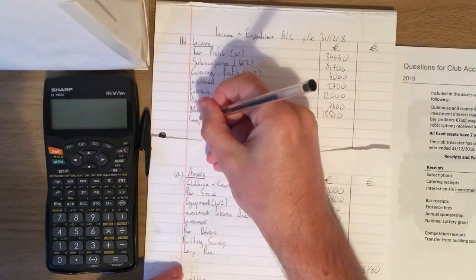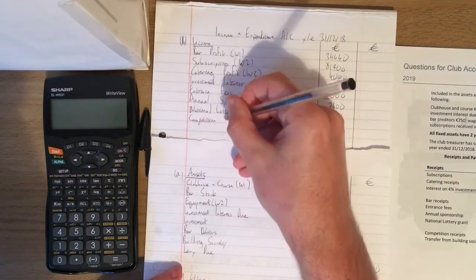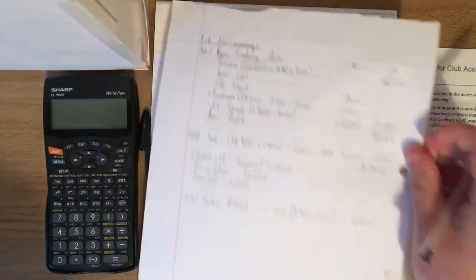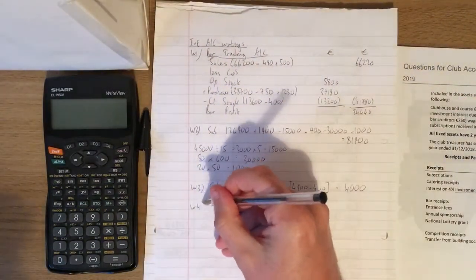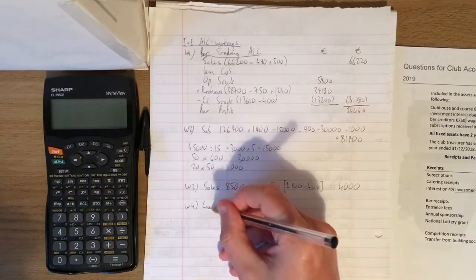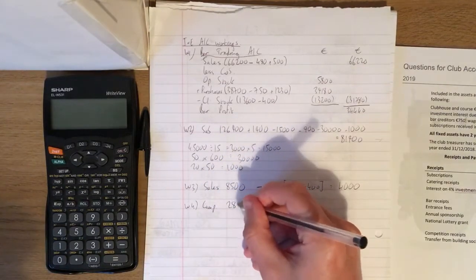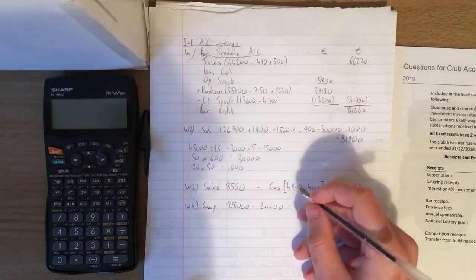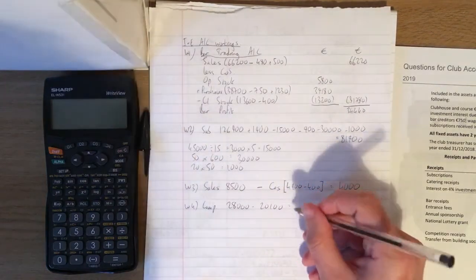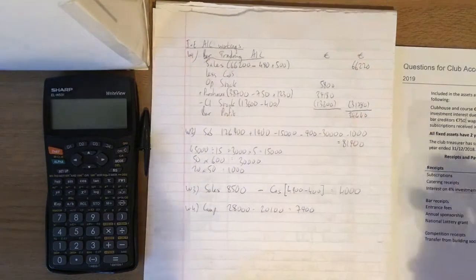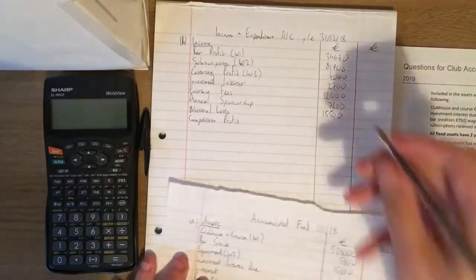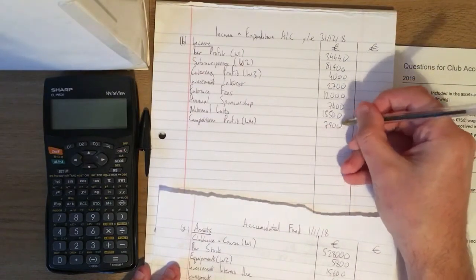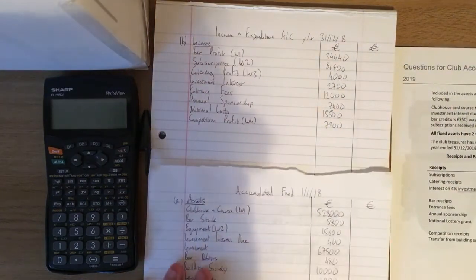Competition receipts 28,000. I've got competition prizes of 20,100. So competition profit. So you can see how they're working. Working for competition, 28,000. Take away the 20,100 is equal to 7,900 profit on your competition. So working for 7,900.